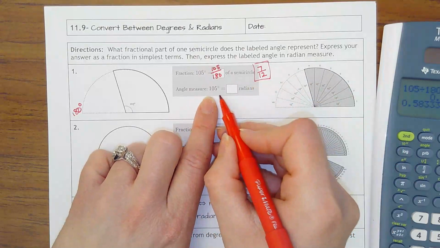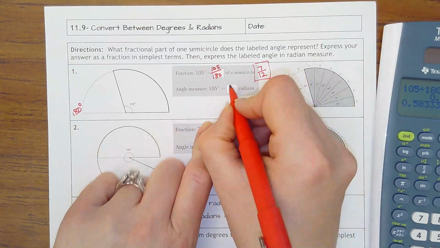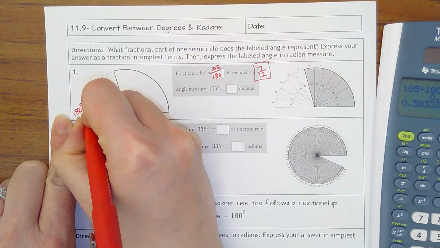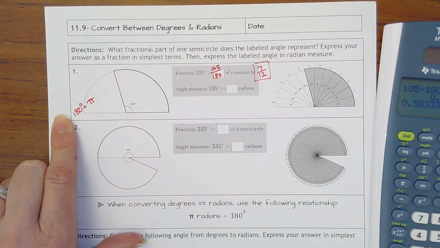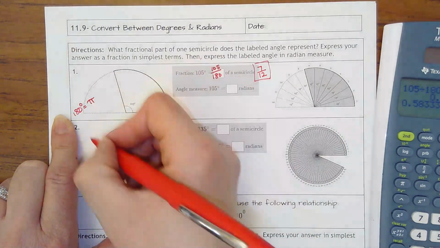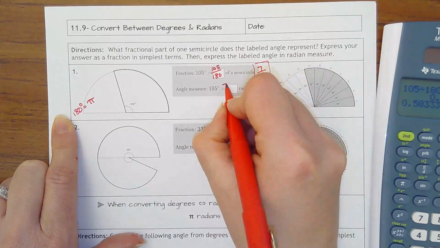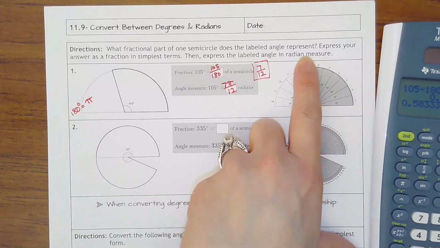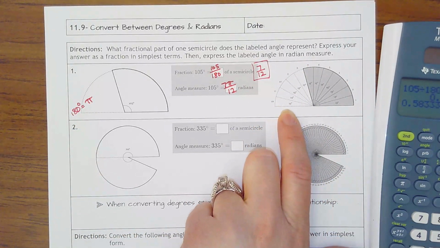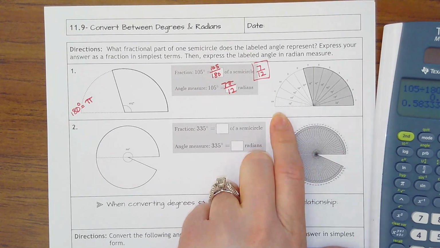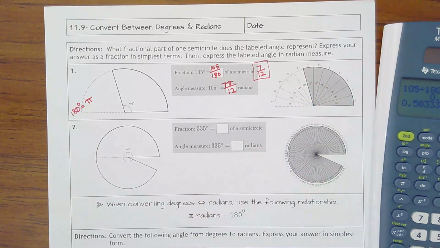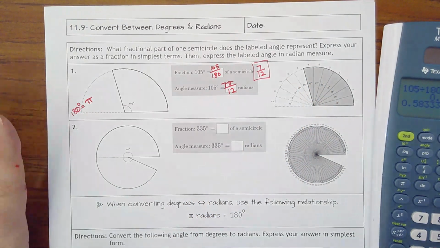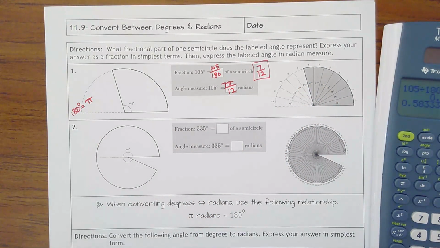So then 105 degrees is how many radians? It's literally that fraction of pi, because 180 degrees is equal to pi. We need to know that because all the way around is actually 2 pi. So we're going to say 7 pi over 12, or it's 7/12 of pi is what you're thinking. And here's a picture showing you that we're dividing the semicircle up into 12ths, and 7/12 would be 105 degrees.